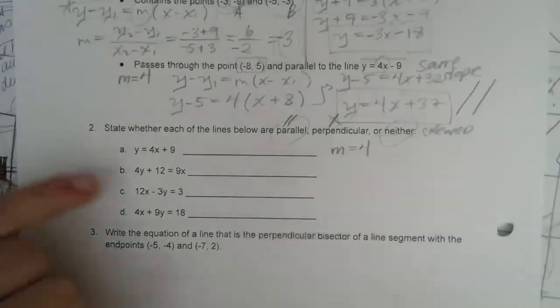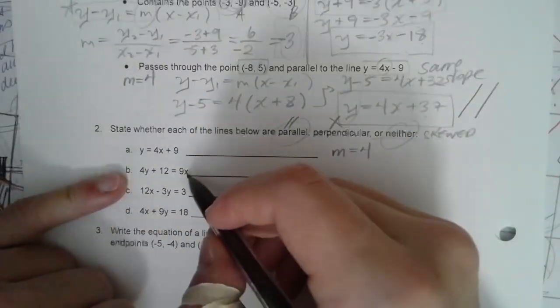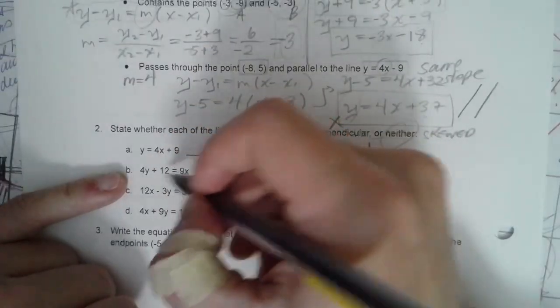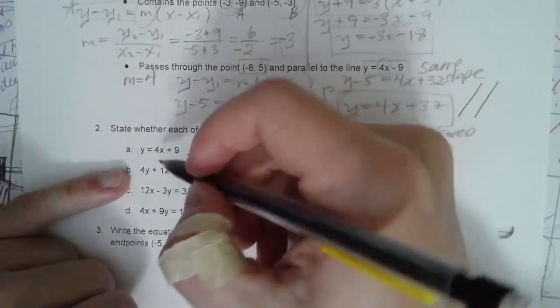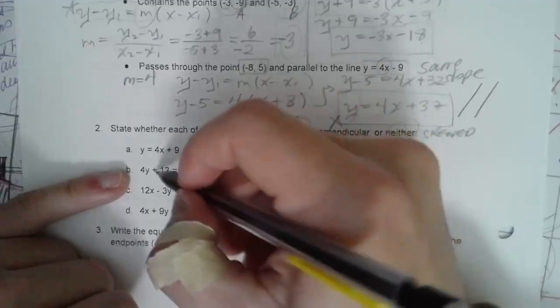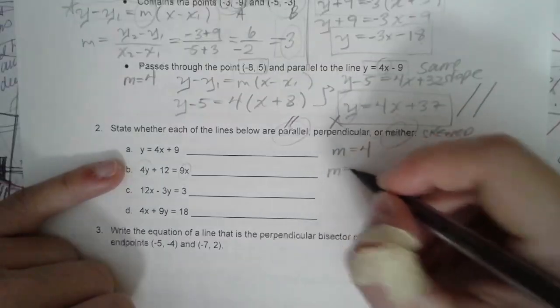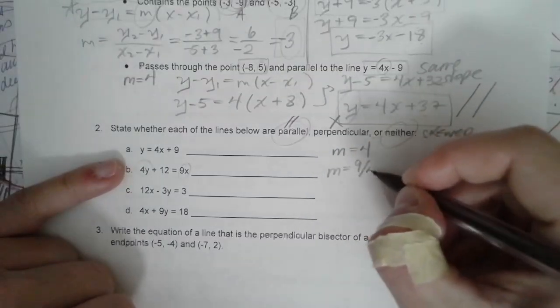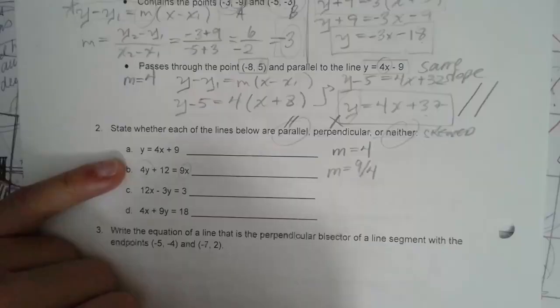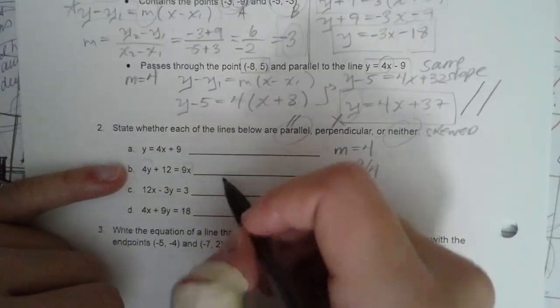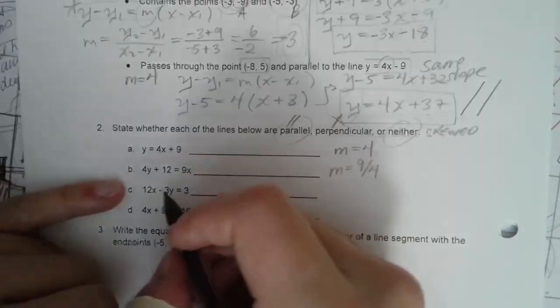Anyways, so for 4y plus 12 equals 9x. Now, if you were going to put this into y equals mx plus b form, you would have to subtract this 12 over and then divide by 4 to isolate the y. So that means the slope here is going to be 9 divided by 4. Alrighty? So these in relation to each other are neither. They are skewed. But I'll keep going.